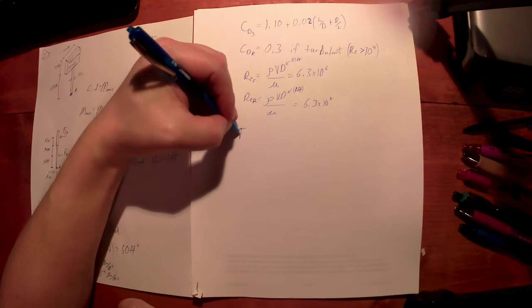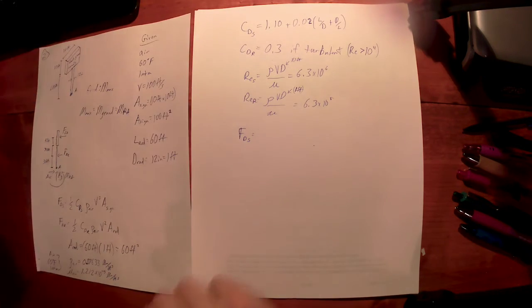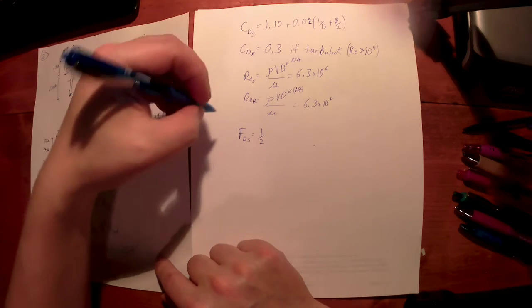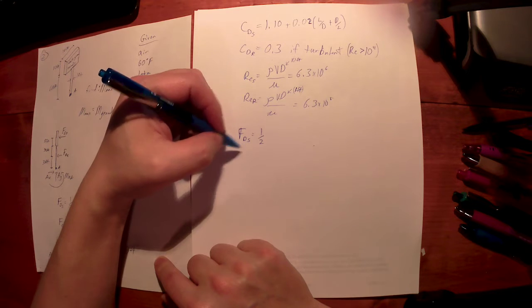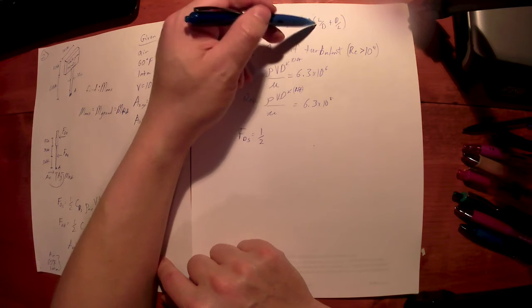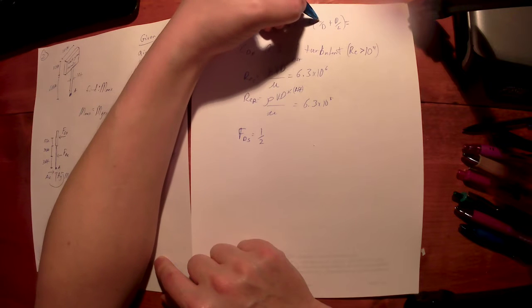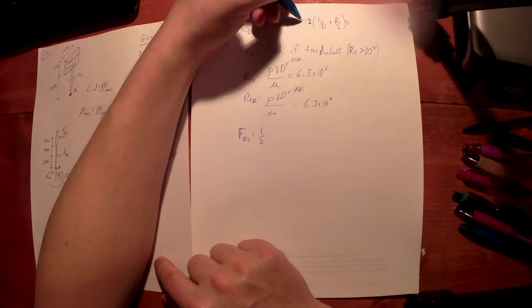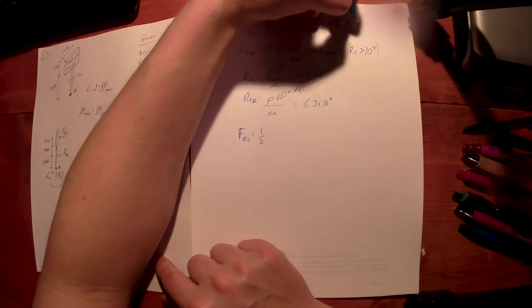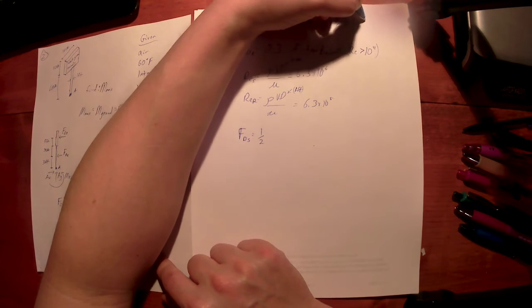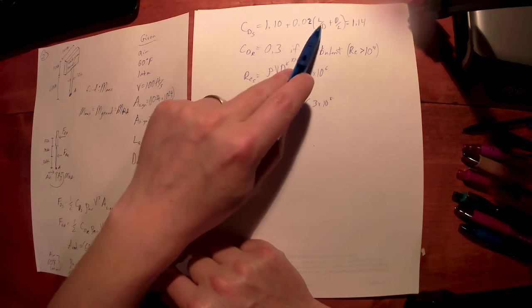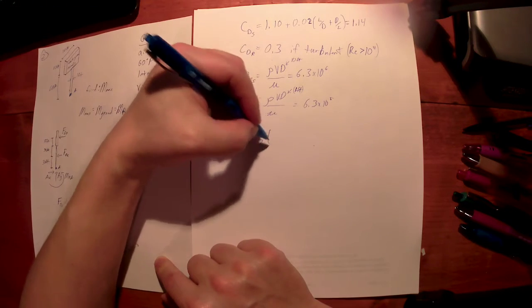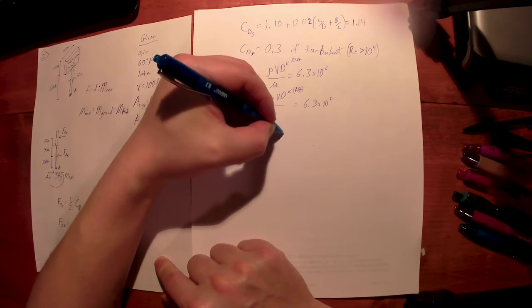So the drag force on the sign: one half times the coefficient of drag for the sign. Oh, goodness, well, this is 1 and this is 1, right? This is 10 by 10 plus 10 by 10, so this is 2. So this is 0.02 times 2, this is 0.04, so this is going to be 1.14. Does that make sense? So our coefficient of drag for the sign is 1.14.